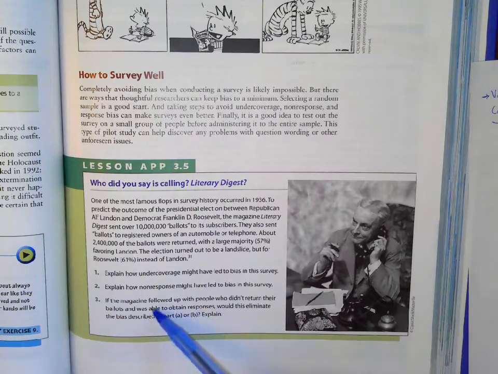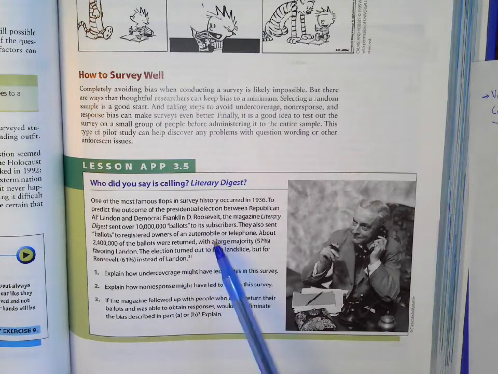So if the magazine followed up with people who didn't return their ballot and was able to obtain responses, would this eliminate the bias? It would eliminate the non-response bias, but it wouldn't eliminate the undercoverage. We still only sent it out to the rich people, not necessarily everyone who's going to vote.